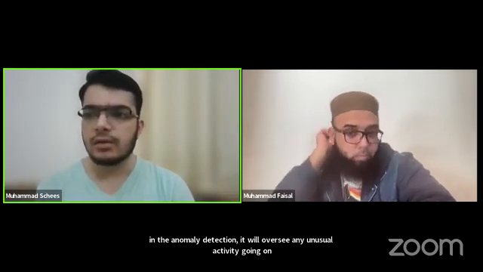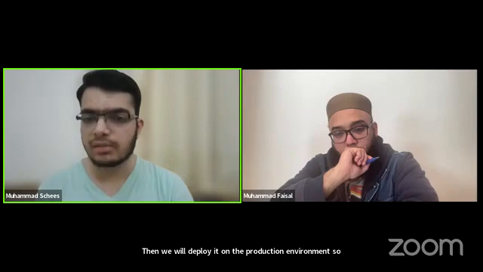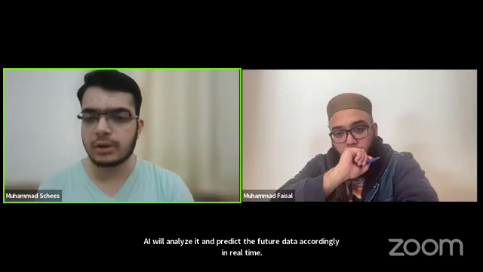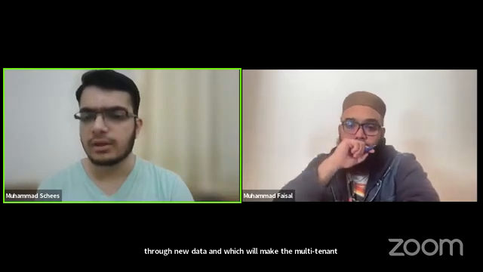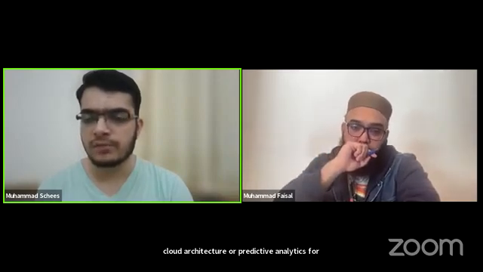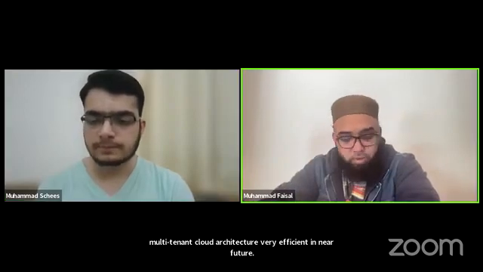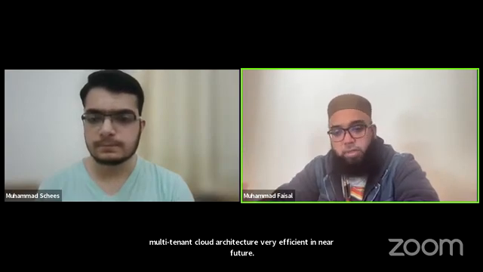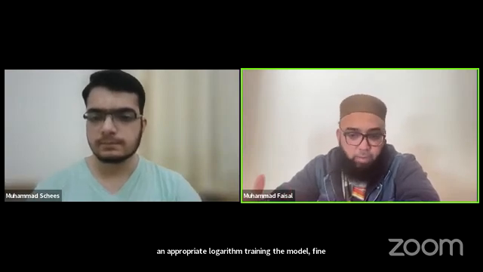Then we will deploy it on the production environment so that we can get real-time data as it is coming, and the AI will analyze it and predict the future data accordingly in real time. So because of that, the AI will continuously learn through new data, which will make predictive analytics for multi-tenant cloud architecture very efficient in the near future. Okay, I mean, the answer could have been: developing a model in SageMaker involves preparing data, selecting an appropriate algorithm, training the model, fine-tuning. Okay, I will take that answer.